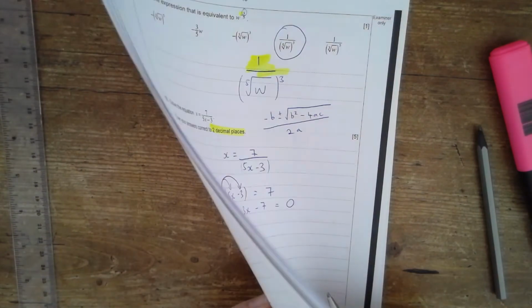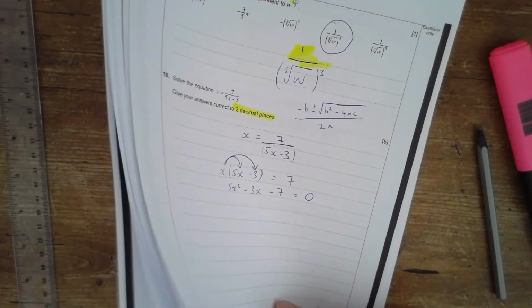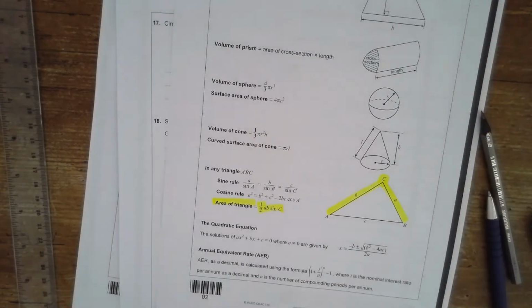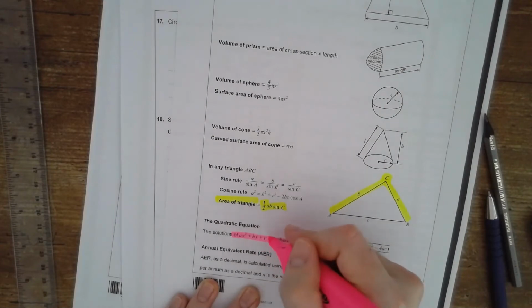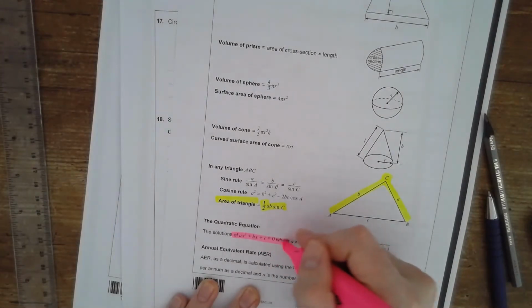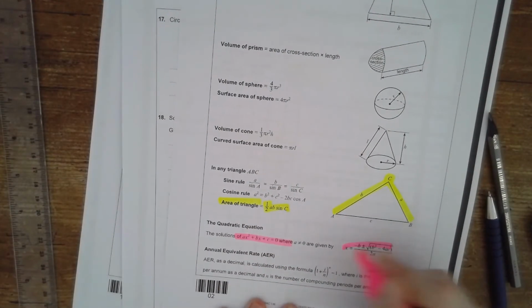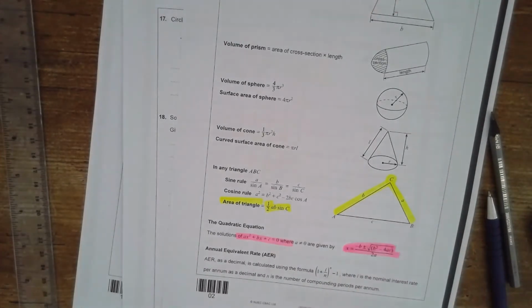Now, I should be able to go back, if I go and have a look at the formula sheet quickly. Can you see here where it says the quadratic equation? It's got to be in the form that it's something x squared plus something x plus c, so plus something is equal to nothing, okay? And that's the formula that I've quoted, okay?